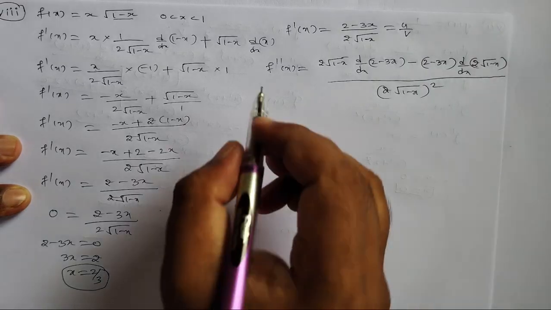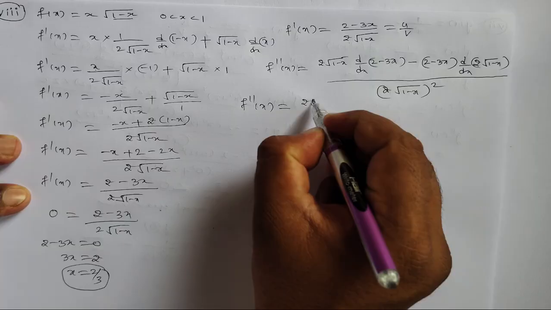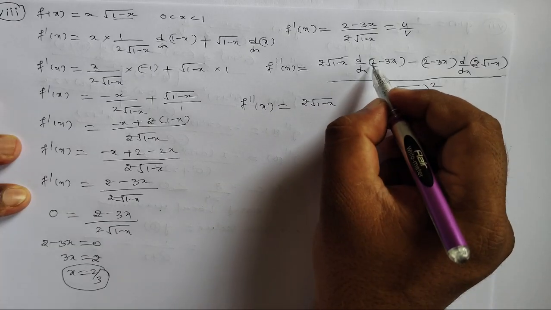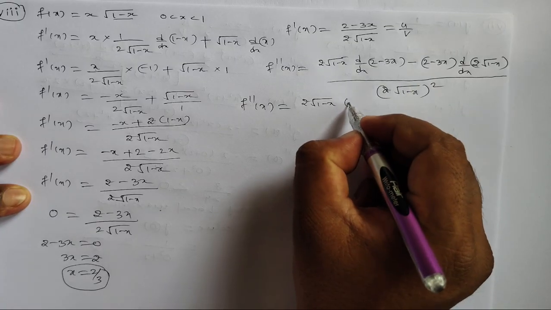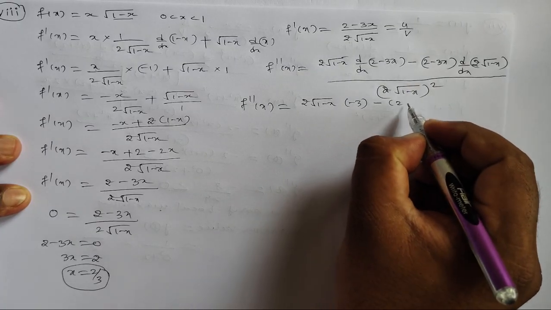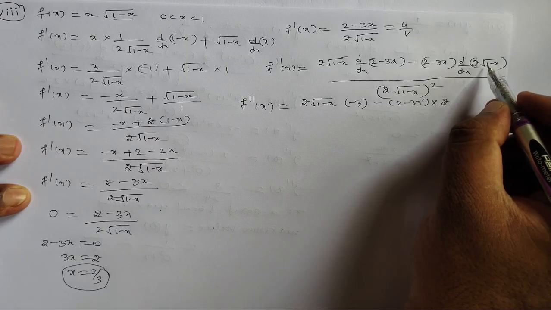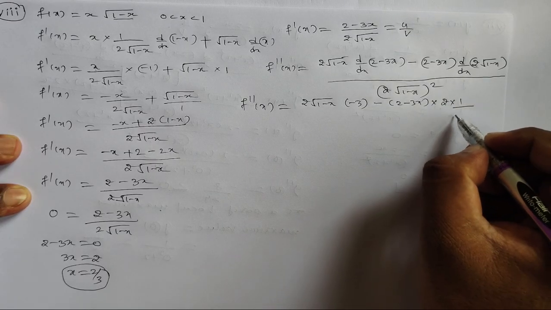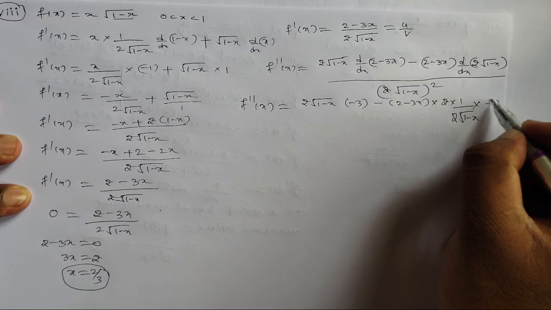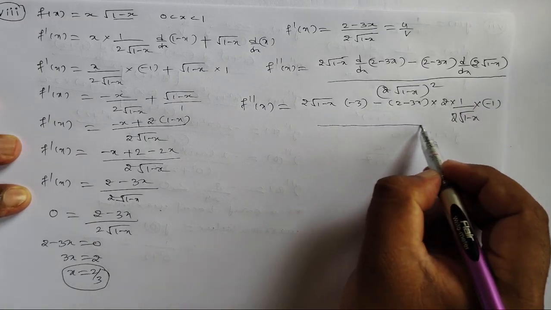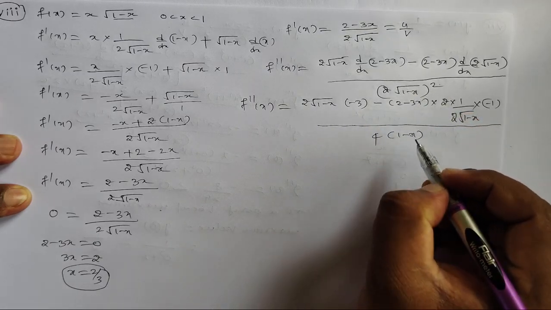So next, f double dash of x is equal to 2 root 1 minus x into the derivative of the constant, which is 0, and the derivative of 3x, which becomes minus 3, minus 2 minus 3x. So 2 is a constant, take it outside. The derivative of root x becomes 1 by 2 root 1 minus x, into again the derivative of 1 minus x, which is minus 1, whole divided by 2 square, which becomes 4, root cancels, 1 minus x.